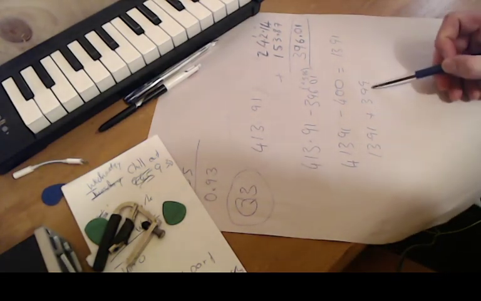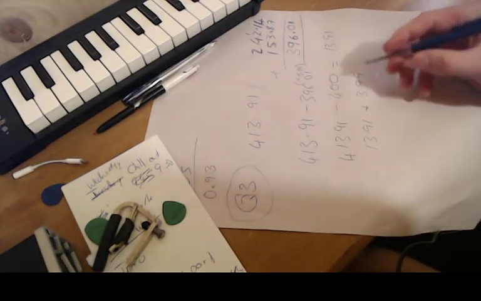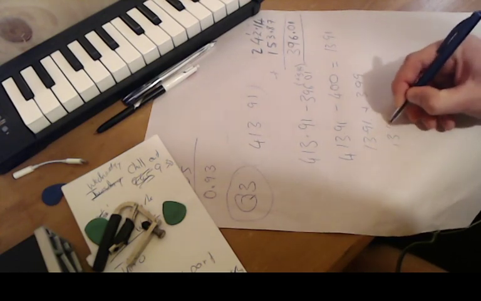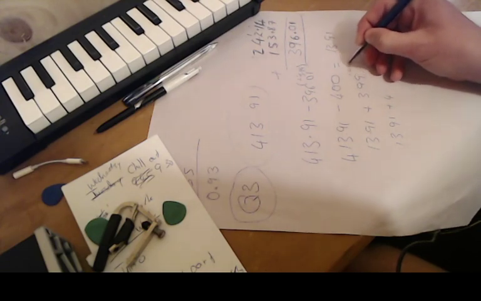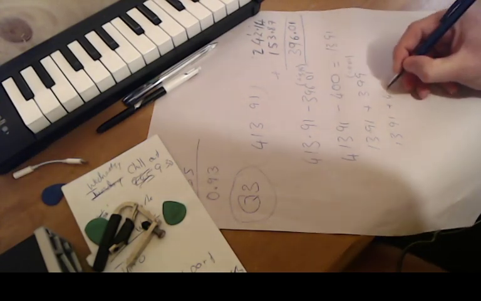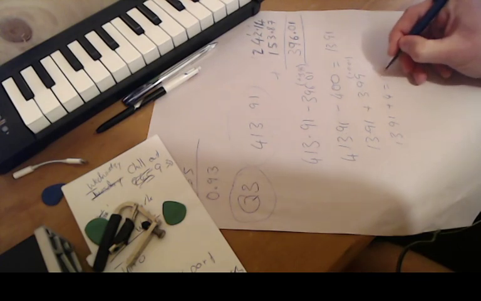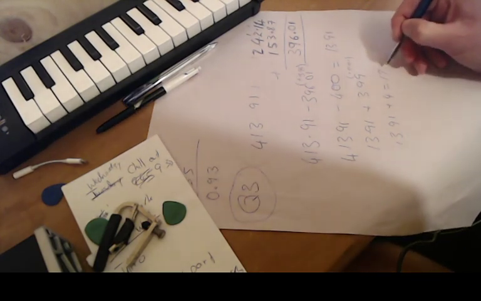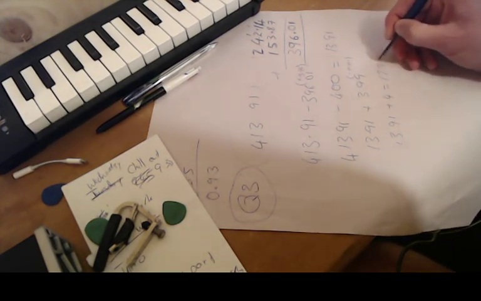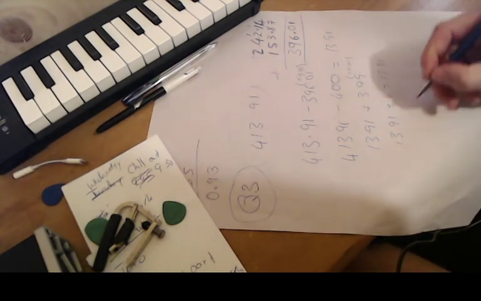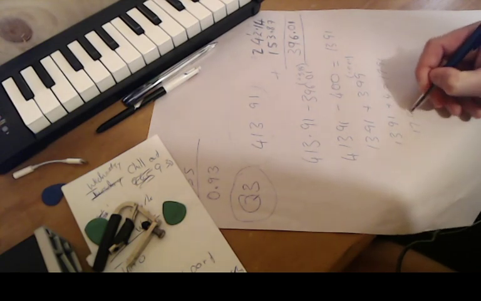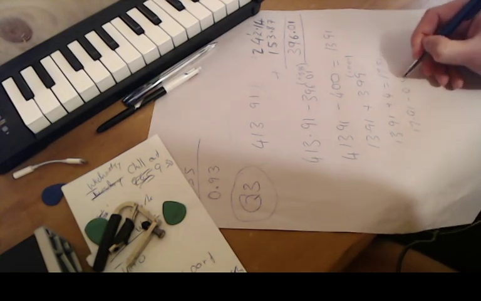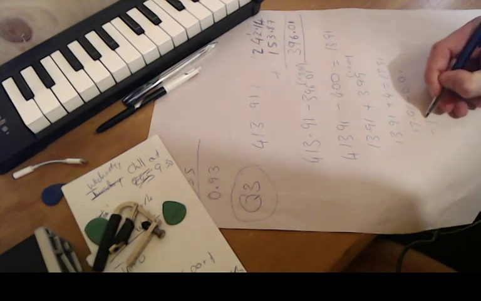Again, I could add 4 and then take away 0.01. So 13.91 plus 4 equals 17.91. And then I'm going to just simply subtract that 0.01. So 17.91 take away 0.01 equals 17.9.